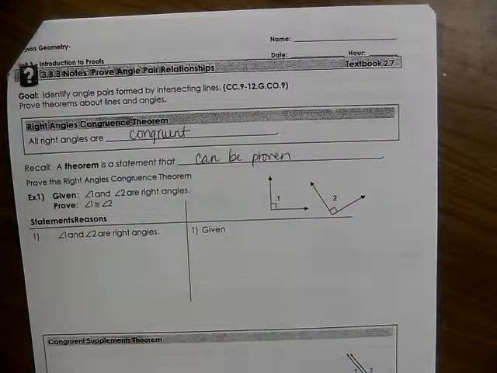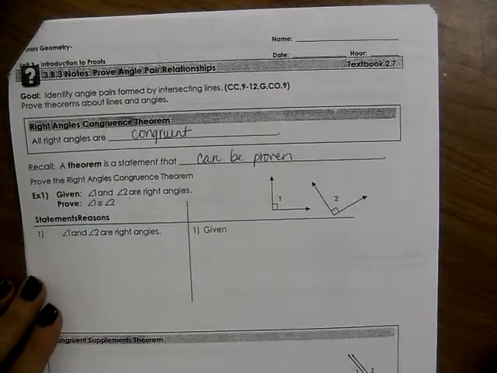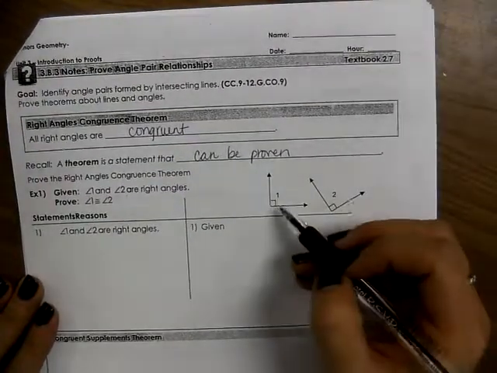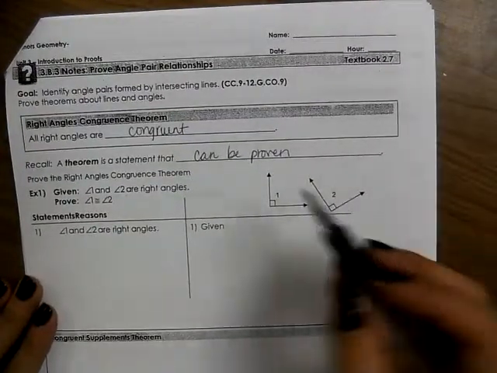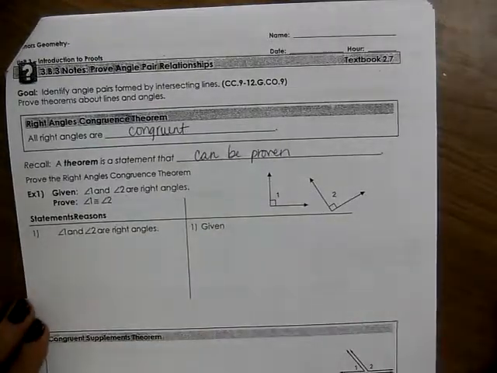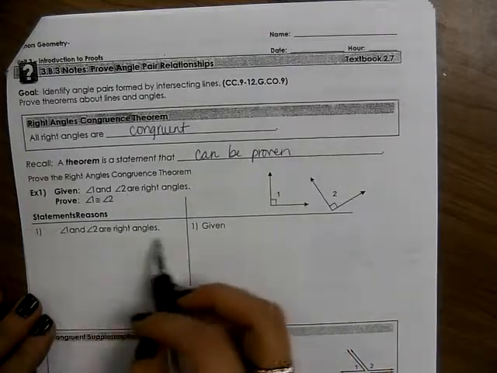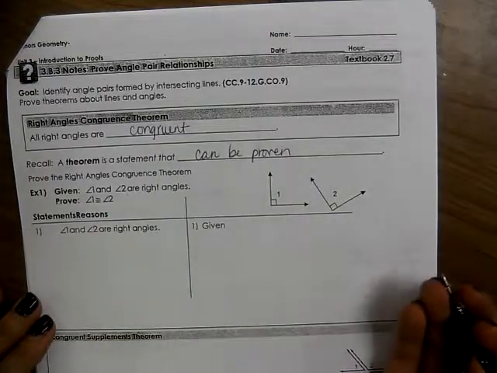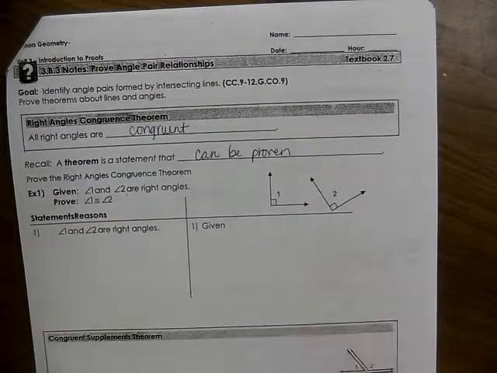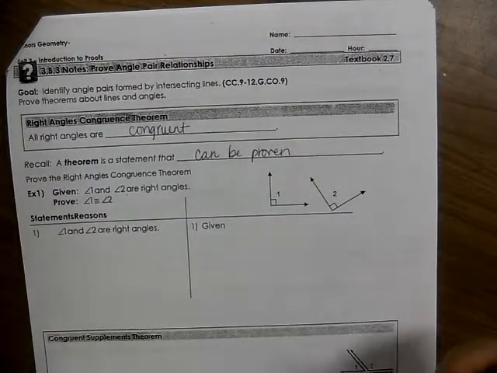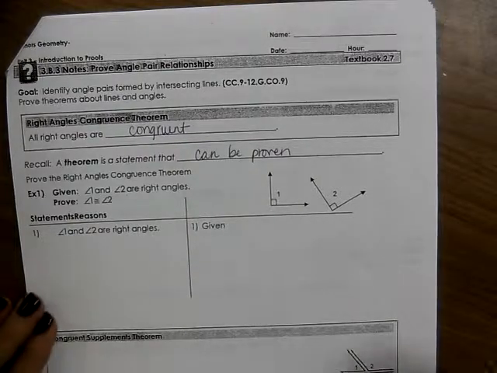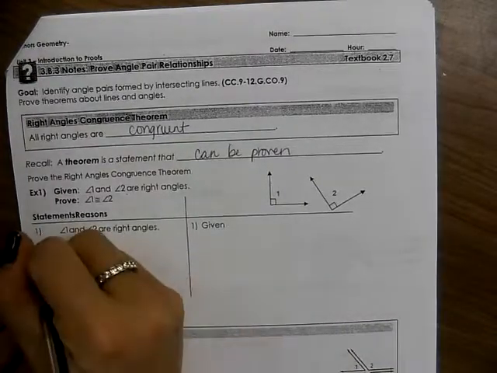Okay, so we are going to do this first proof. Given that angle 1 and angle 2 are right angles, we're trying to prove that angle 1 and angle 2 are congruent. So the first thing we're going to say is that we know that angle 1 and angle 2 are right angles, because that's given. Okay, now we're trying to prove this theorem. So when we prove the theorem, we can't just go right into the fact that we know that right angles are congruent. So we're going to kind of work around that.